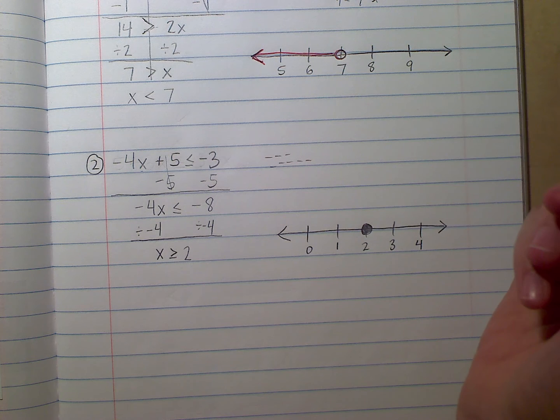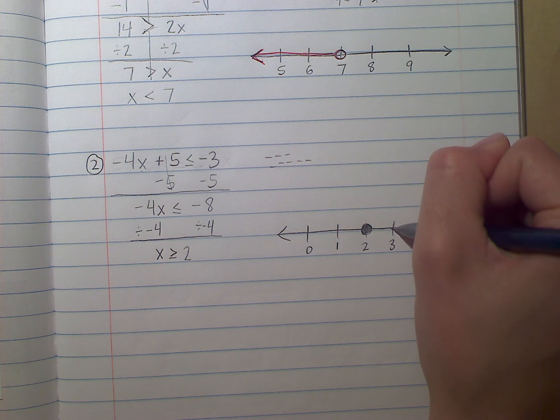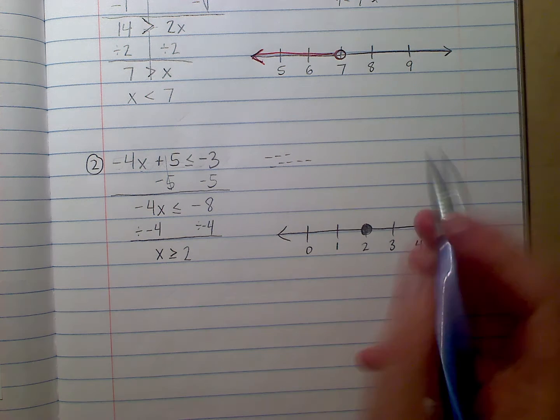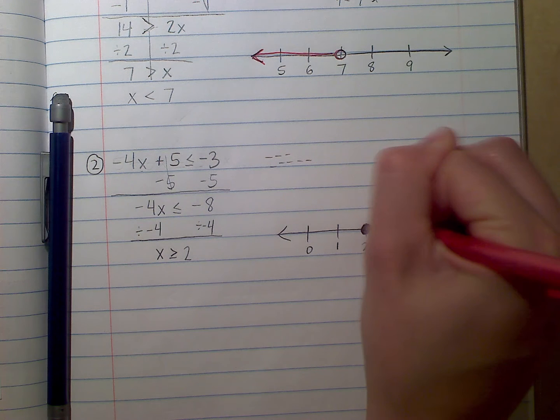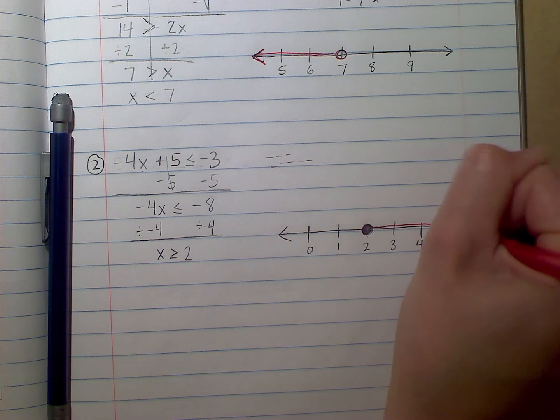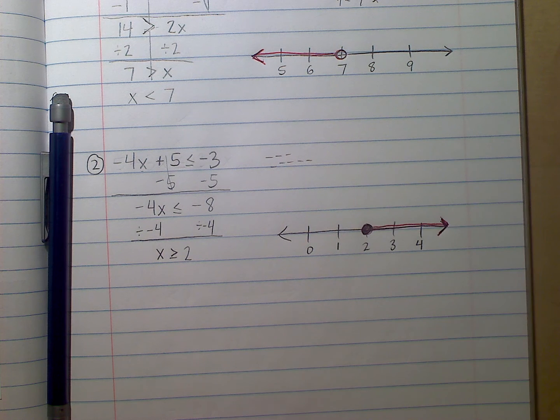Well, let's see. What's greater than 2? Is 1 greater than 2? No. 0? No. Is 3 greater than 2? Yes. That's a larger number than 2. How about 4? Yes. So I'm going to go ahead and shade. Right? Do this. I'm going to go ahead and shade in this direction. Okay, and feel free to just use the color pens to shade. I just forgot when I did the circle.